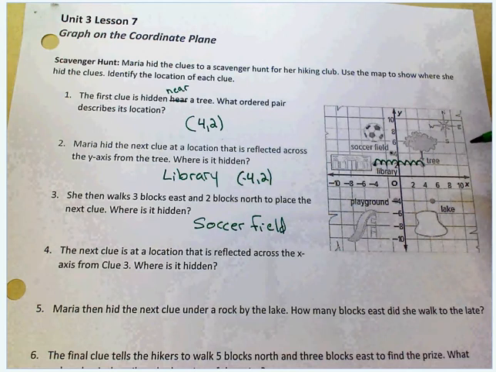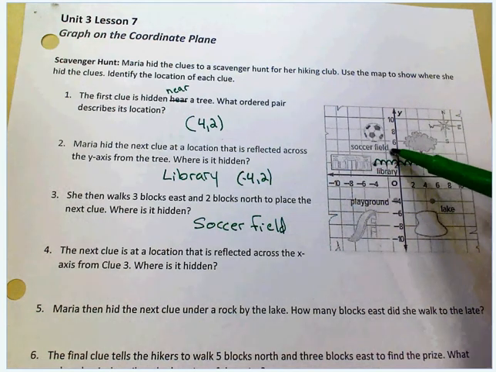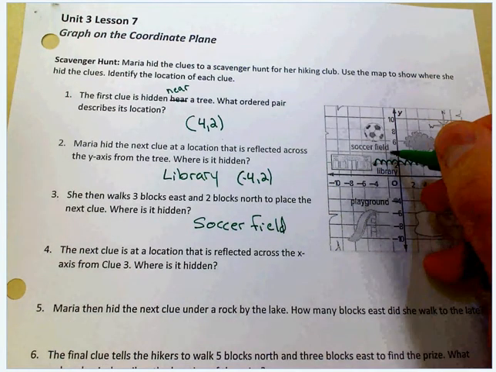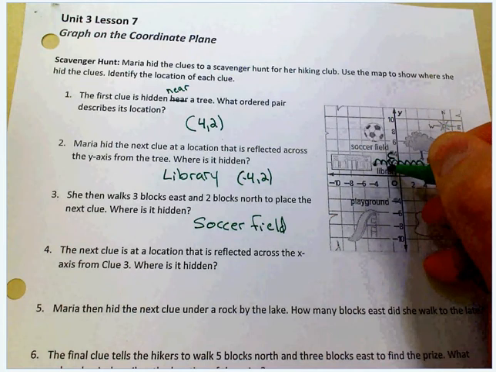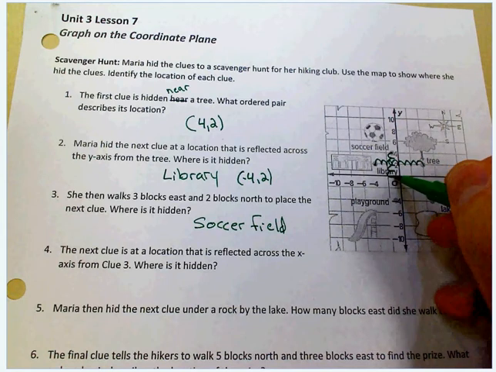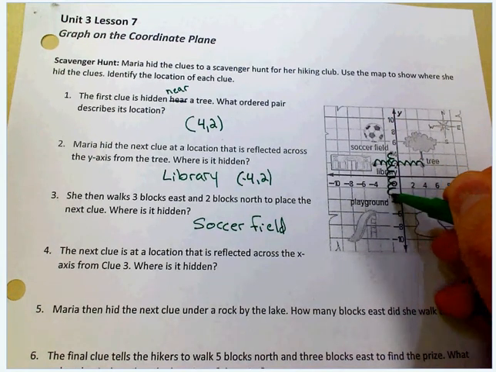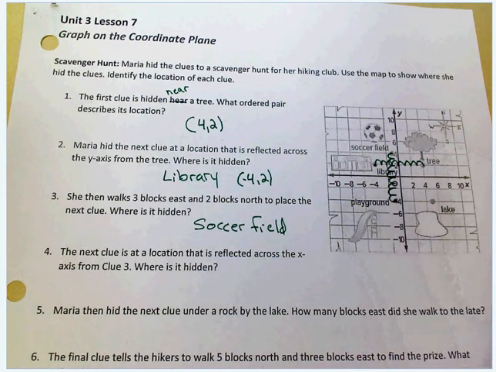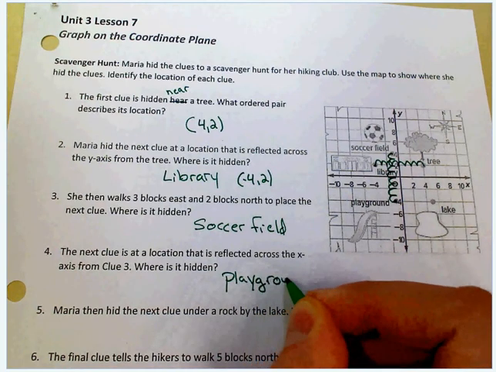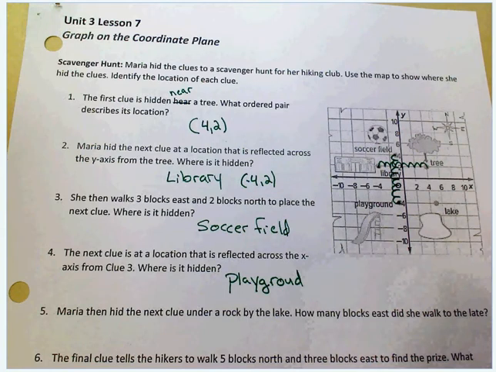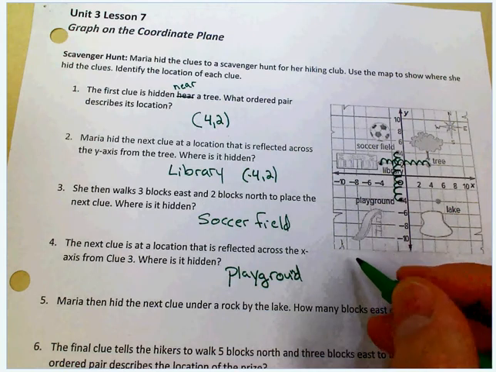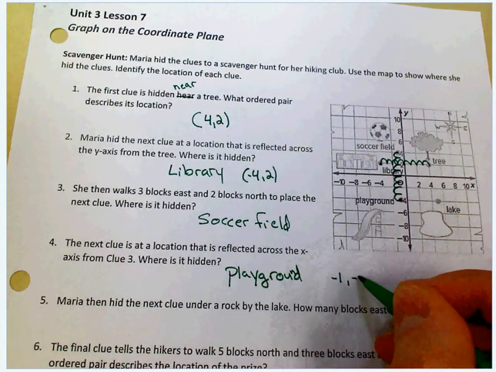So now we're going to reflect it across the x-axis. So we're going to come from here all the way down here. So we have to find our way in order to do that. So we find our absolute value, 1, 2, 3, 4. It's 4 spaces away from 0 to the north. So we keep going down another 4. 1, 2, 3, 4. And we end at the playground, which is in the 3rd quadrant. There we go. Our playground, which is at -1, -4.